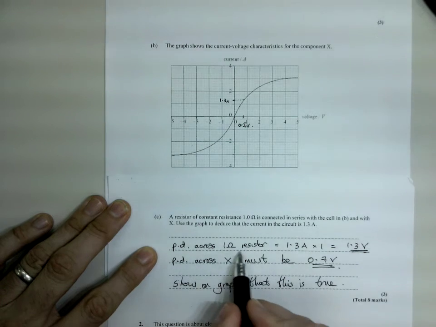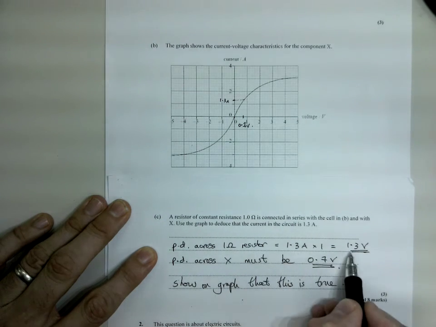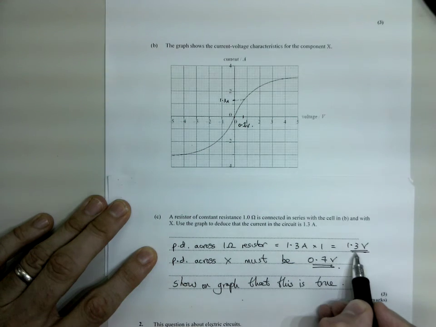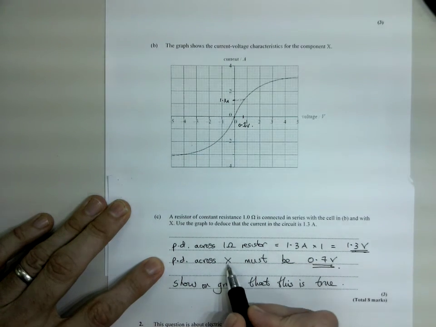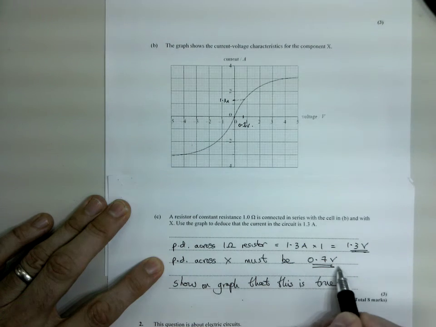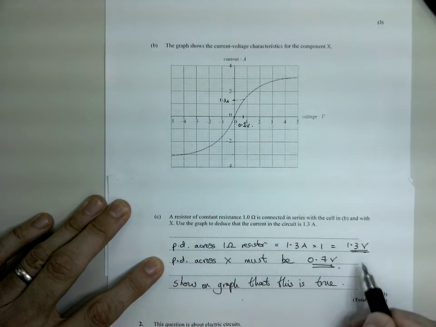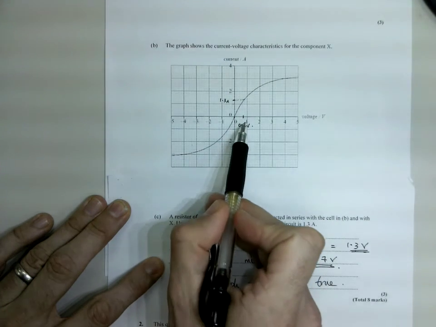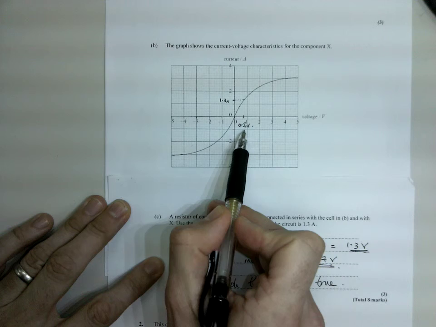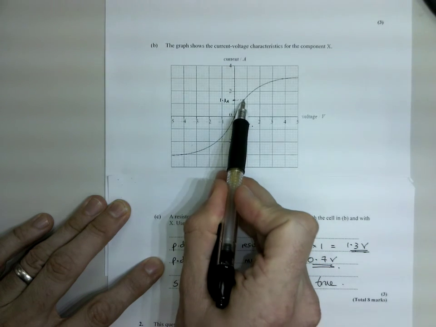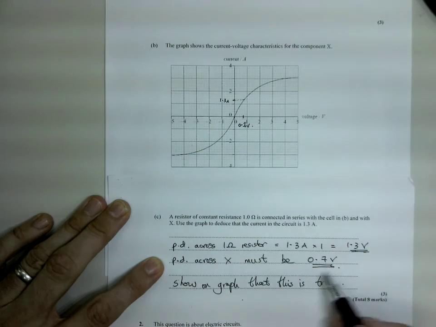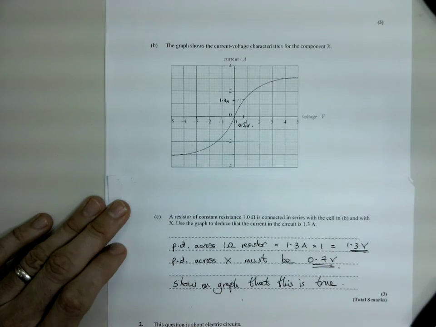The PD across the 1 ohm resistor will be 1.3 volts because it's the current times the resistance. So based on that, if it's in series with X, the remainder must be 0.7 volts across component X. Now you need to show that this is true on the graph. So the way to do that, if you go across here onto the graph, 0.7 volts, if that's across X, it should give you a current of 1.3 amps, and it does. So that's consistent with what you just calculated, and that would be the final marking point.